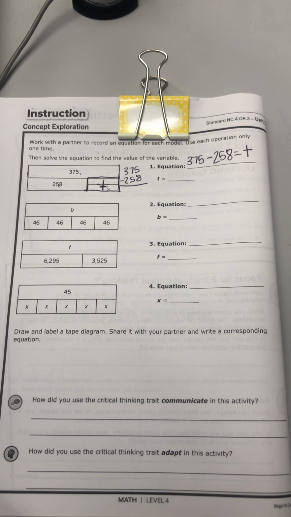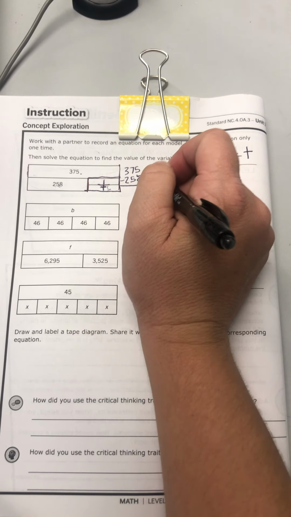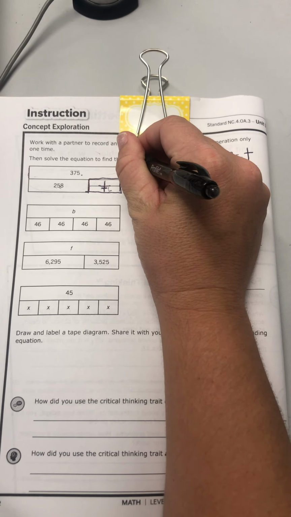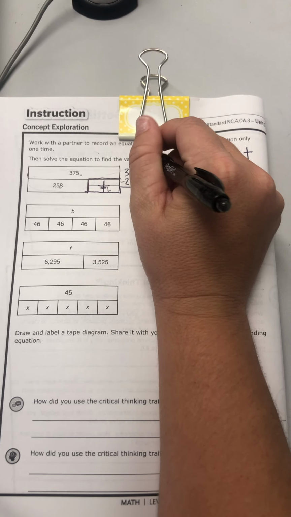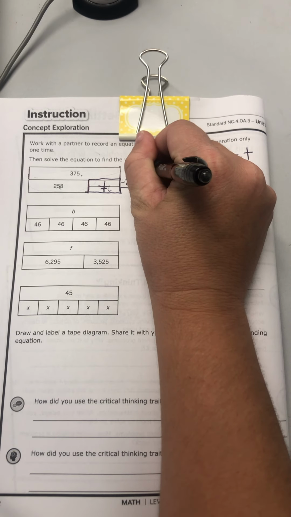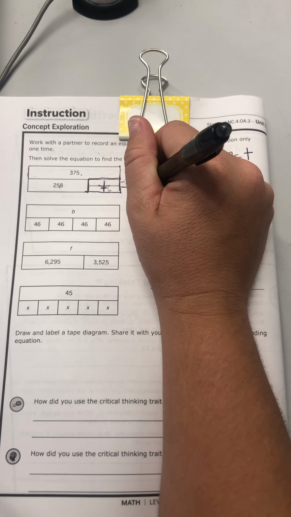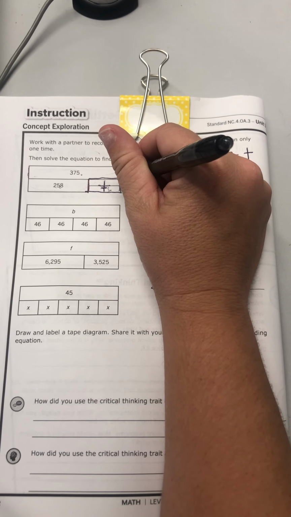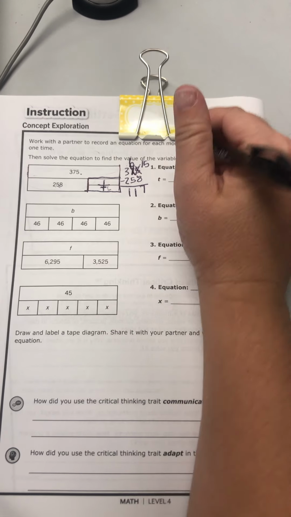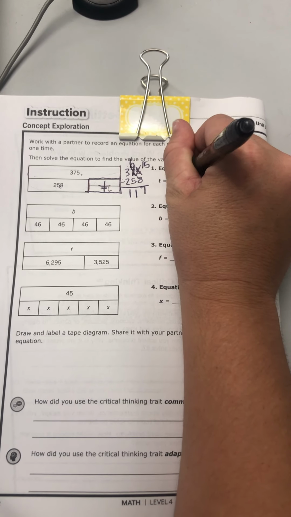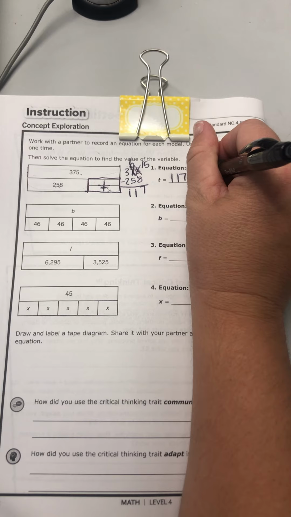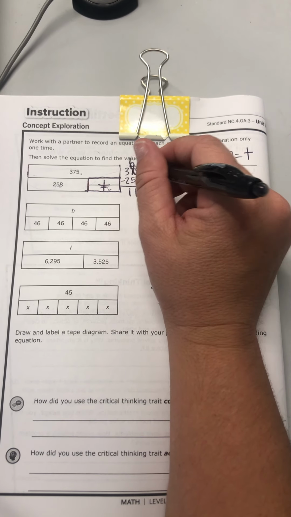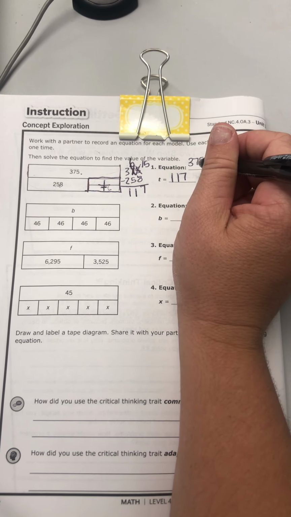All right, so we have 8 minus 5. Got to do what? Regroup. Change my 7 to a 6. Change my 5 to a 15. 15 minus 8 is 7. 6 minus 5 is 1. 3 minus 1 is 1. 3 minus 2 is 1. So 117. We can check that by saying 258 plus 117 should give us 375.